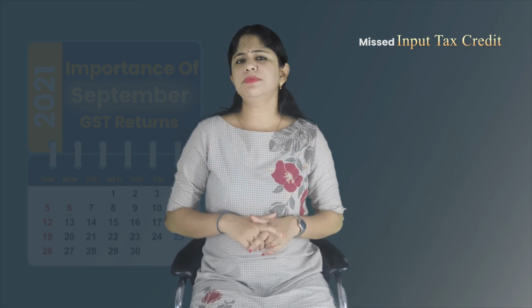Next aspect is identification of missed ITC. Now, if this is not important, I don't know what else is. The concept of missed ITC basically arises because there could be instances where you have invoices on which you have not taken input tax credit. Now, why did you not take input tax credit? The reasons again are aplenty. Your supplier may not have issued the invoice, or he may have issued the invoice but the invoice never reached you.